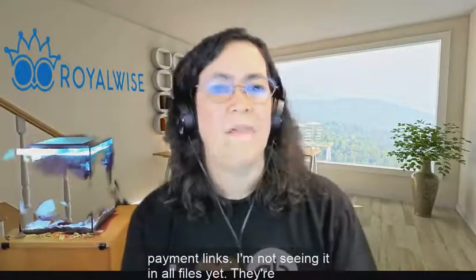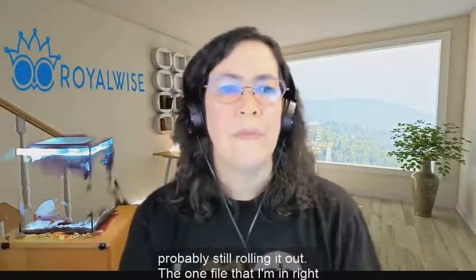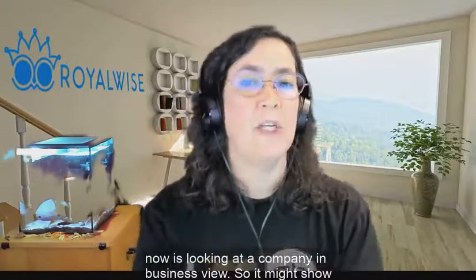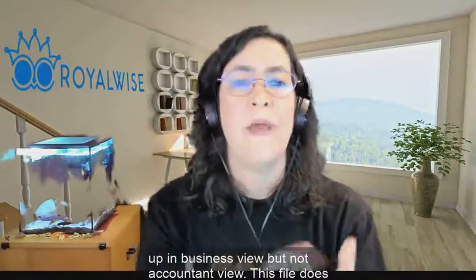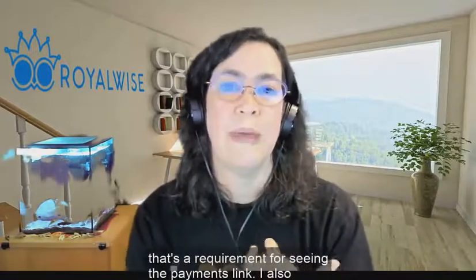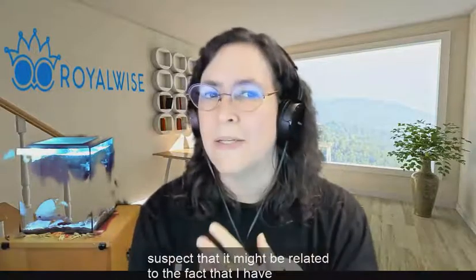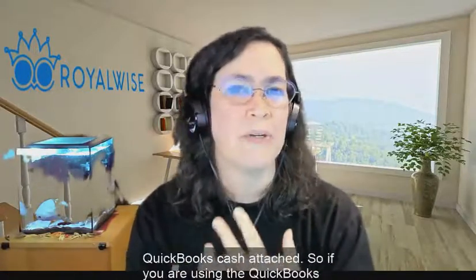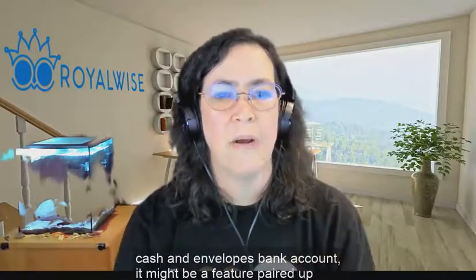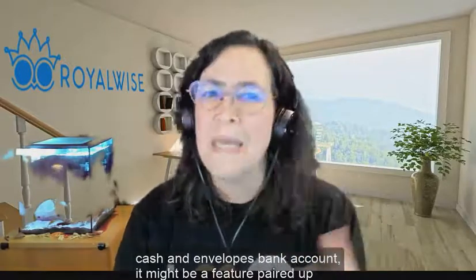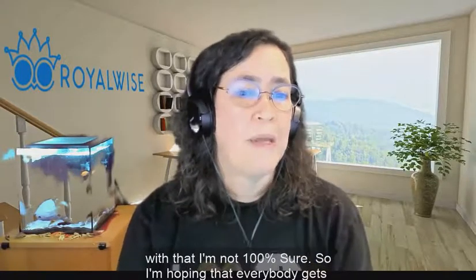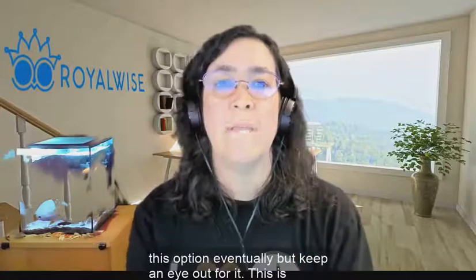I'm not seeing it in all files yet. They're probably still rolling it out. The one file that I'm in right now is looking at a company in business view. So it might show up in business view, but not accountant view. This file does have QuickBooks Payments attached, so I'm sure that that's a requirement for seeing the payments link. I also suspect that it might be related to the fact that I have QuickBooks Cash attached. So if you are using the QuickBooks Cash and Envelopes bank account, it might be a feature paired up with that. I'm not 100% sure. So I'm hoping that everybody gets this option eventually, but keep an eye out for it.